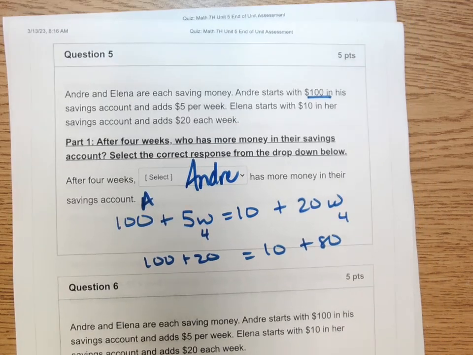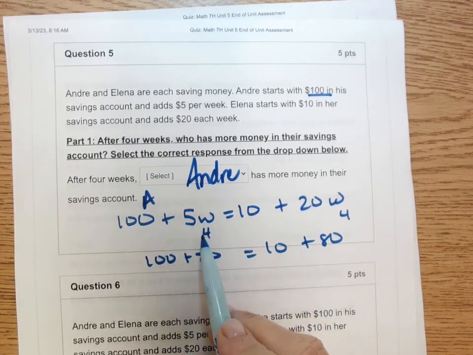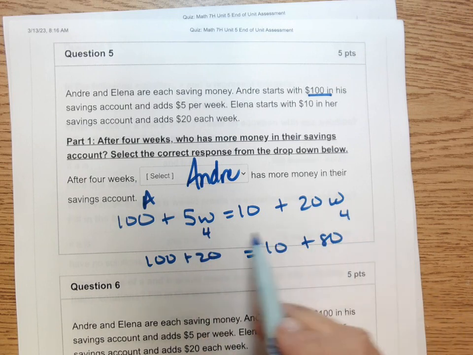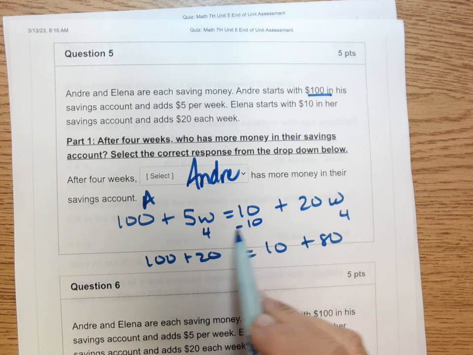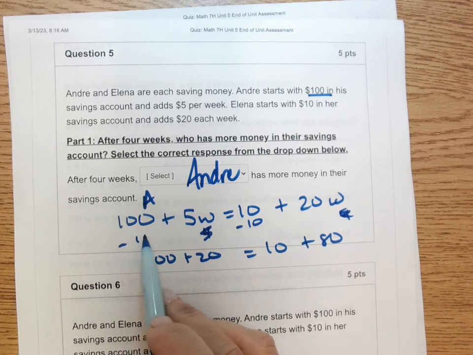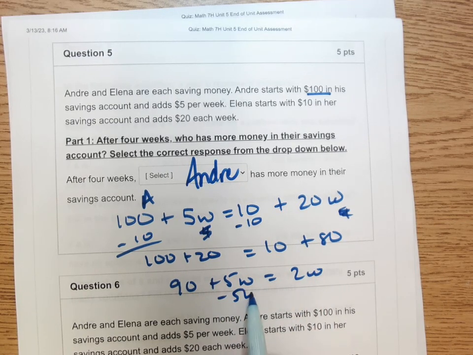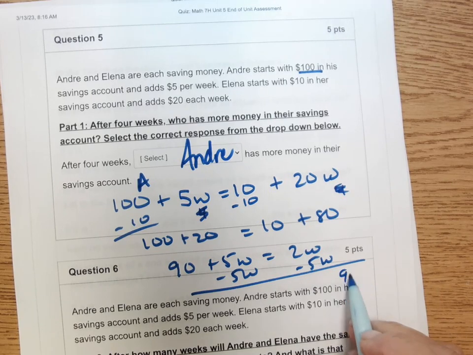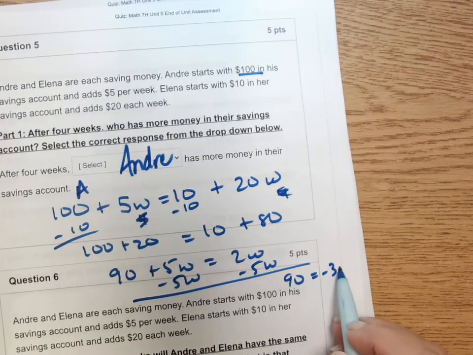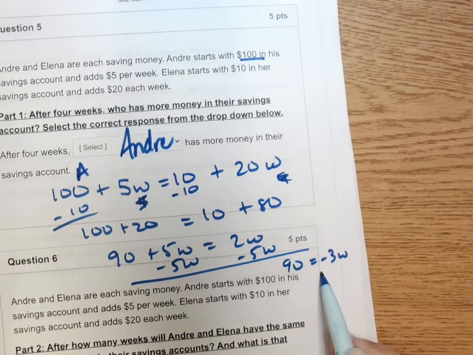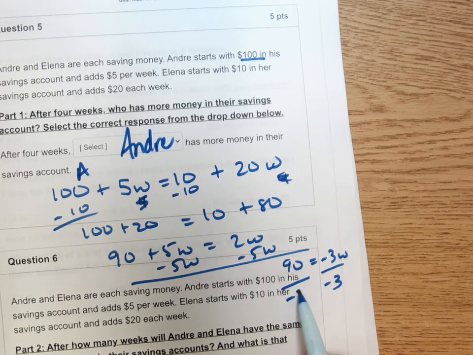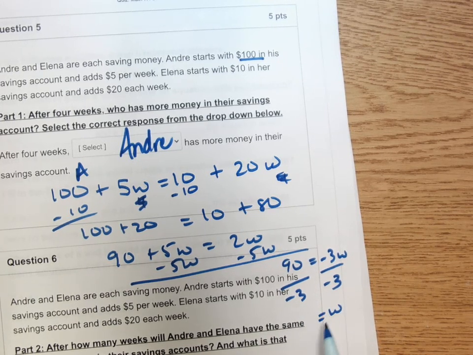All right. So I'm going to simplify this. Let's say, subtract 10 from both sides. So I get 90 plus 5W equals 20W. Subtract 5W from both sides. So I get 90 is equal to negative 3W. Divide by negative 3, divide by negative 3. W equals negative 30. Something's not right about that.